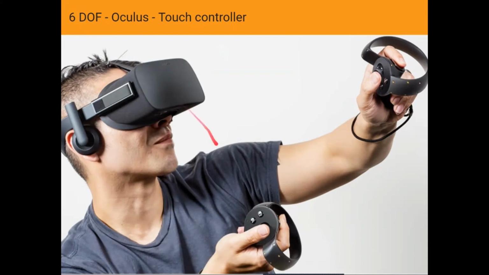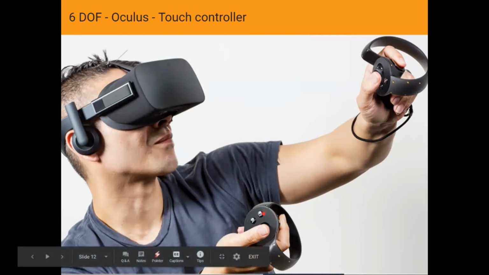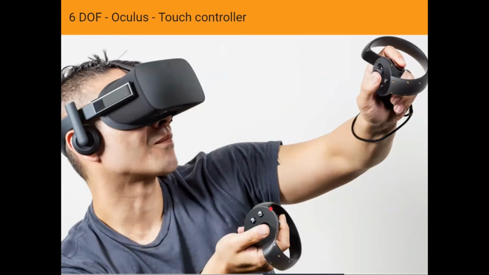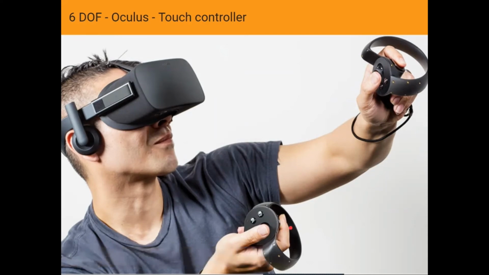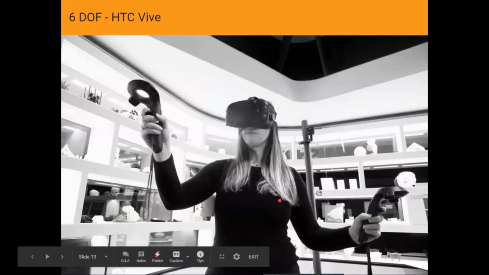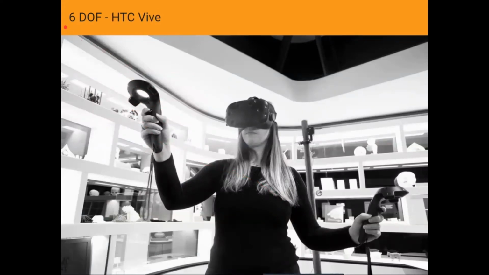What it means is that there are 6 parameters that the system knows about the controllers. It knows the position in space, so the X, the Y, and the Z position, and it knows the orientation, the rotation of the device, the rotation in the X, the Y, and the Z axis. So 3 plus 3, 6 degrees of freedom. So the system knows precisely where the controller is and how it is rotated in 3D space. Here's another example of a 6 degrees of freedom controller, this one from the HTC Vive. So basically the same thing, although the physical form of the controller is very different.